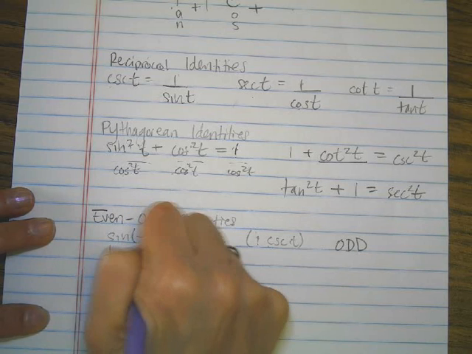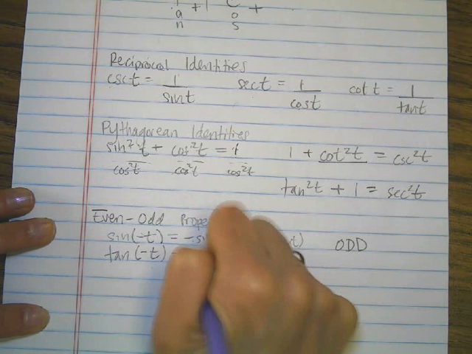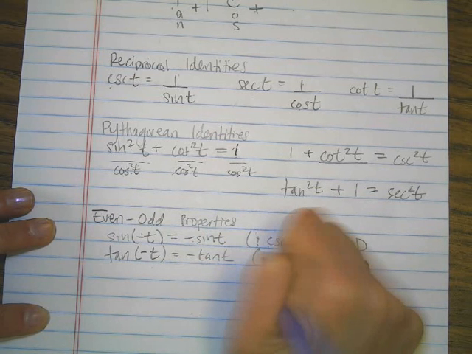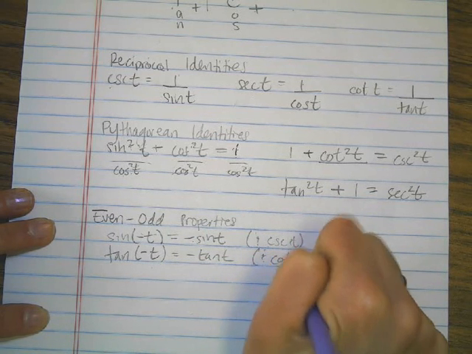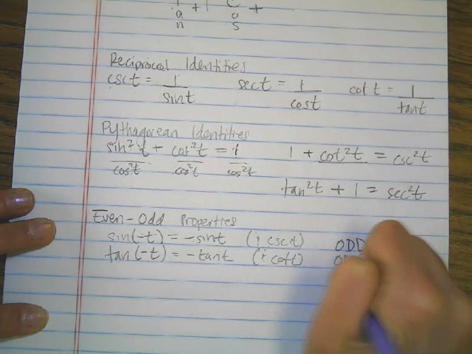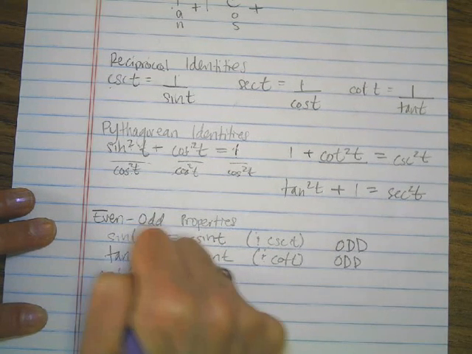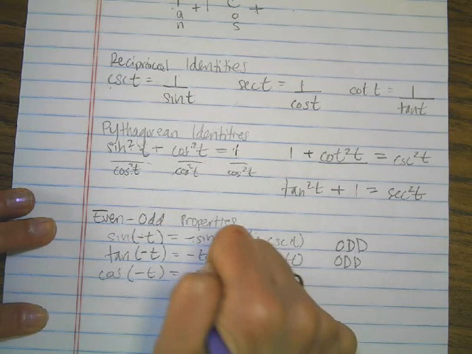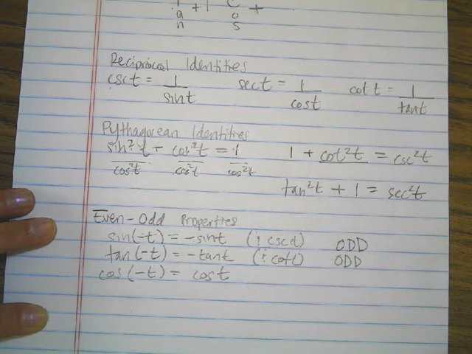The example I want to go over today is this. Find the 6 trig functions of 3 pi over 4. So, from before, we need to get the point first. So, number 1 is get the point. And then number 2 is find the trig functions.